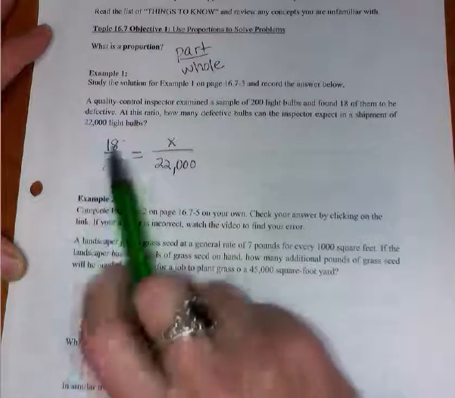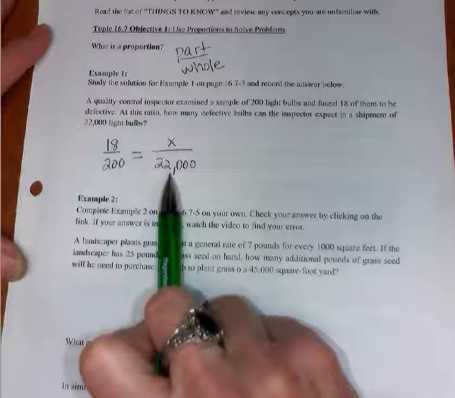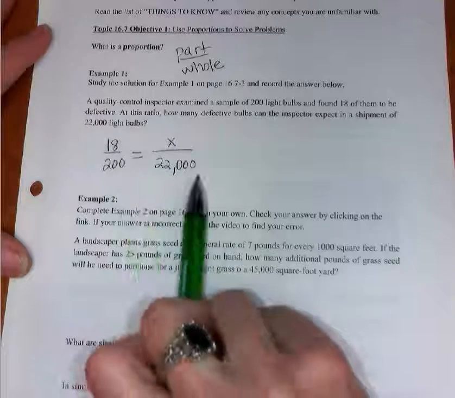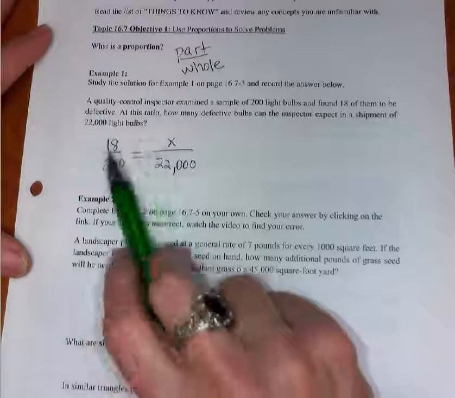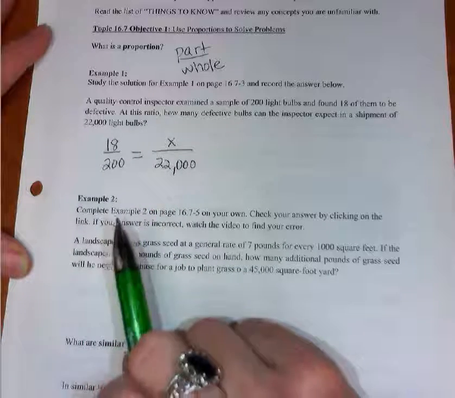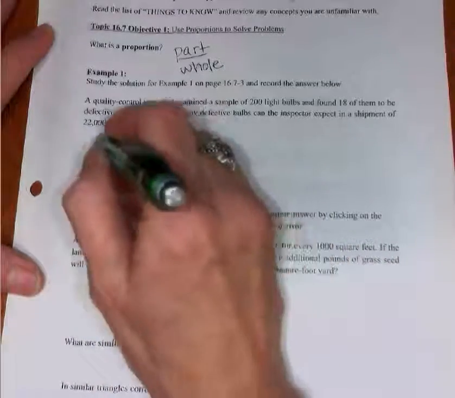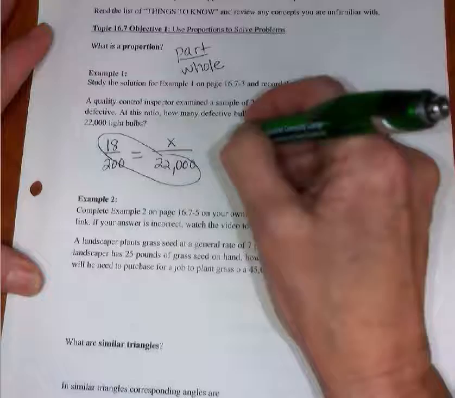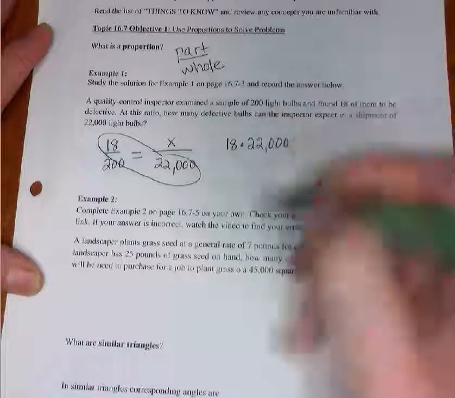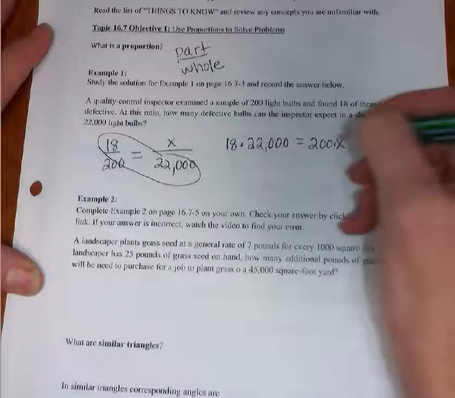So proportional means that the ratios are the same. So you could solve this by finding the LCD and multiplying by the LCD, but this is the type of problem that you could actually cross multiply for. So you could do 18 times 22,000 and set that equal to 200 times x.